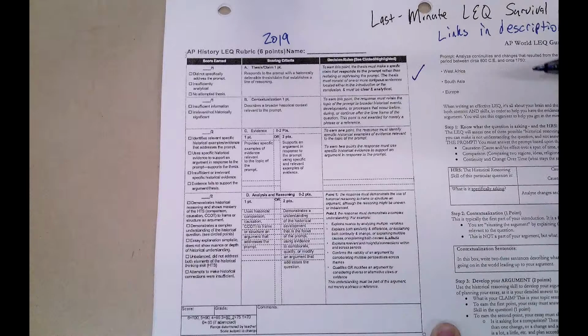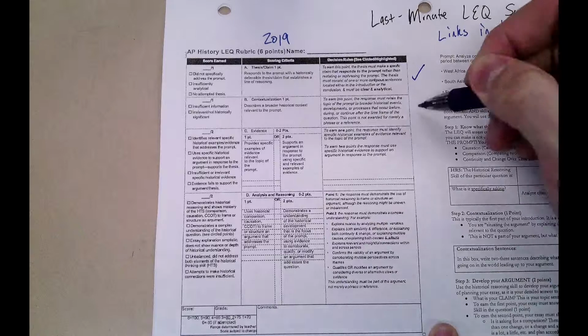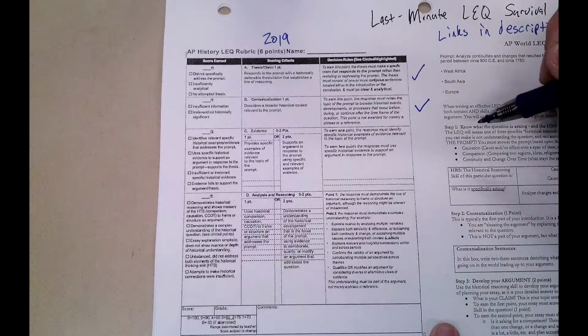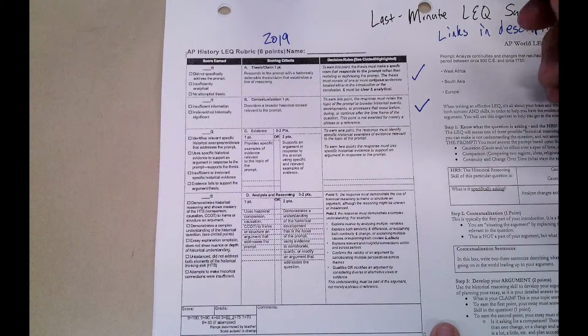Thesis is exactly the same. Context is exactly the same. And when your boy says exactly the same, I mean it's word for word. They copied and pasted the words from rubric A to rubric B. And then we move into some things that make it kind of different.